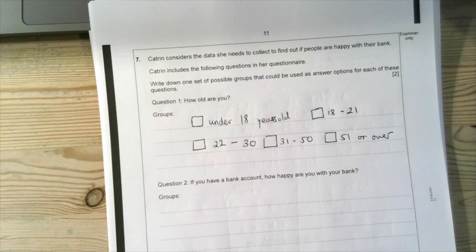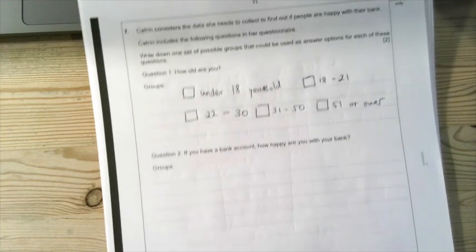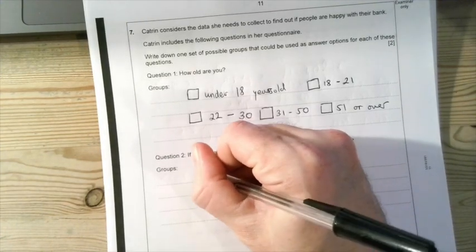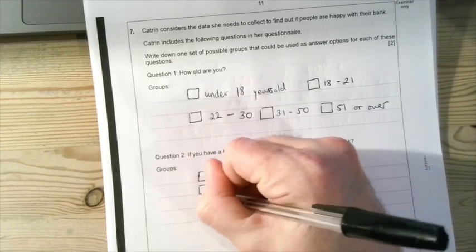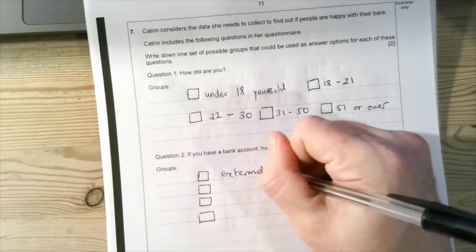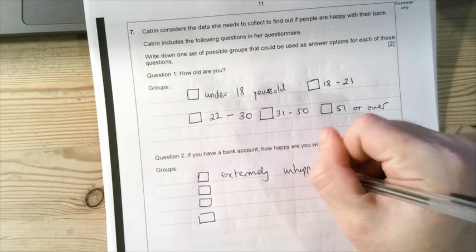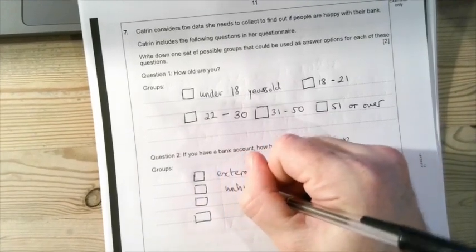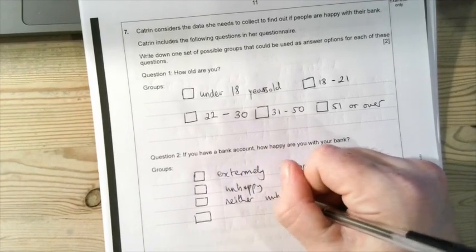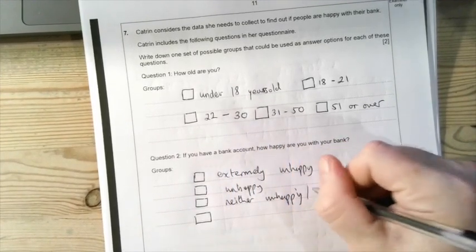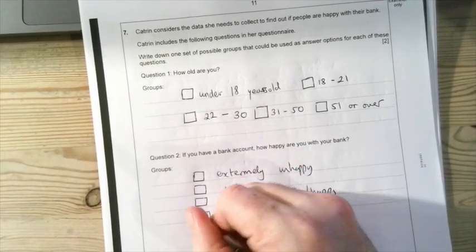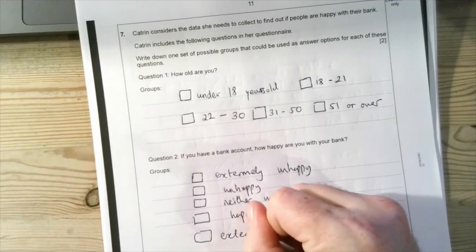So we need to give down some different definitions here that people can tick. You probably have seen these before, okay? It would be something like 5 boxes where you would say extremely unhappy, unhappy, neither happy or unhappy, happy, and then the complete opposite of that one, so extremely.